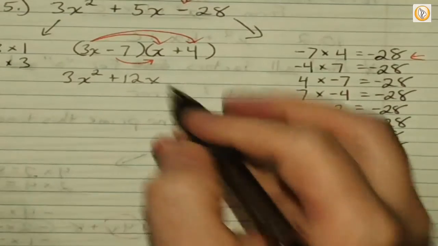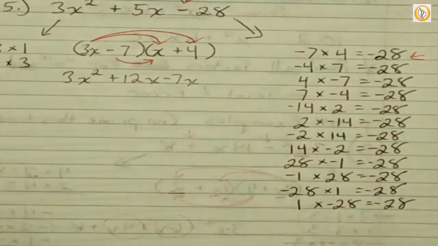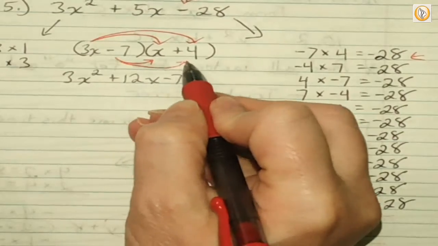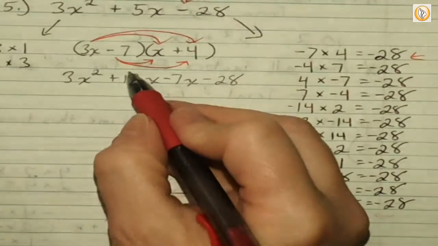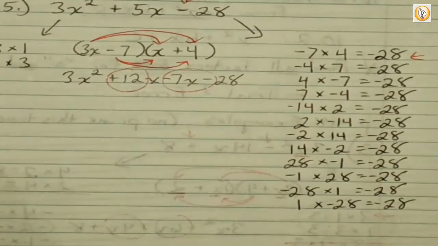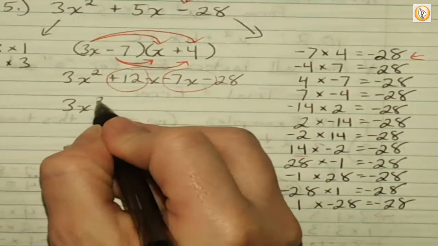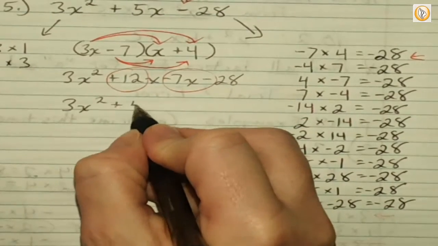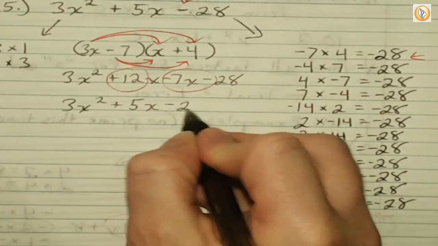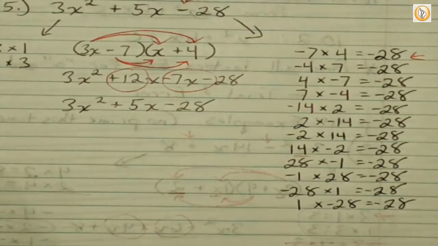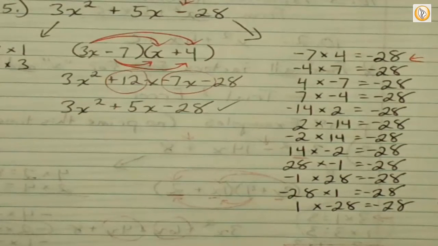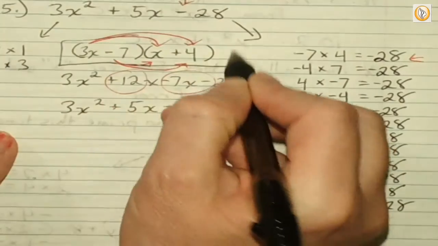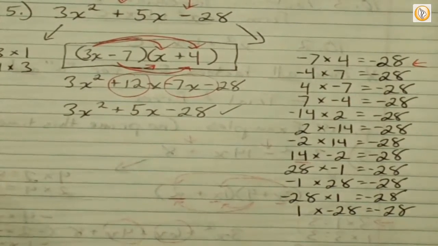Negative 7 times x is a negative 7x. And then negative 7 times positive 4 is a negative 28. Combine our like terms, and we get 3x squared plus 5x minus 28. It magically works the first time we tried. But are we going to be that lucky every time?